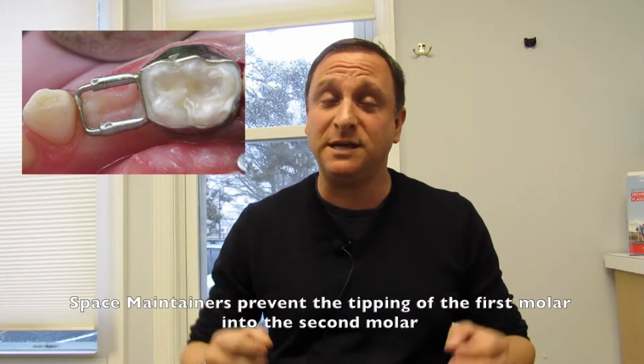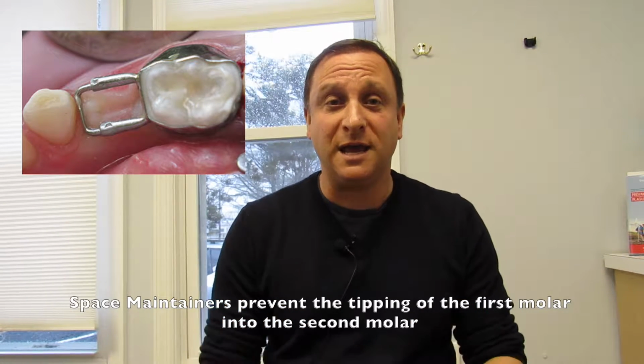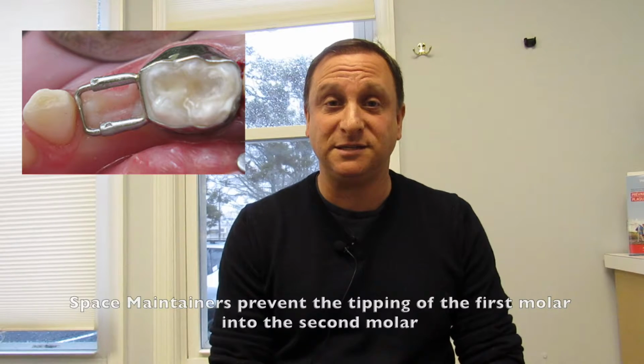The first molar typically tips into the spot where the tooth has been lost, and the eruption of the second premolar becomes compromised. So as long as a space maintainer is put in, it is very simple to prevent the tipping of that molar, and thus you do not lose the space.